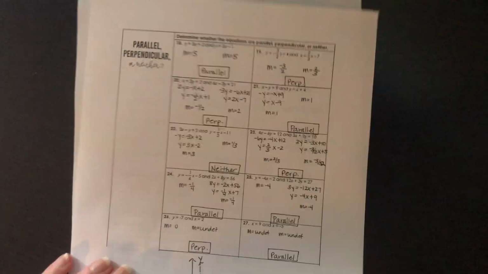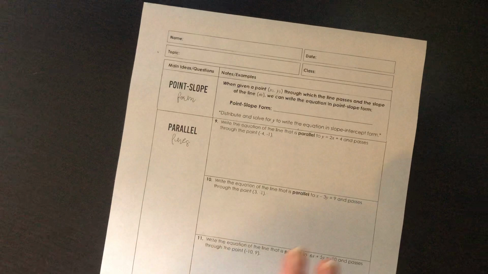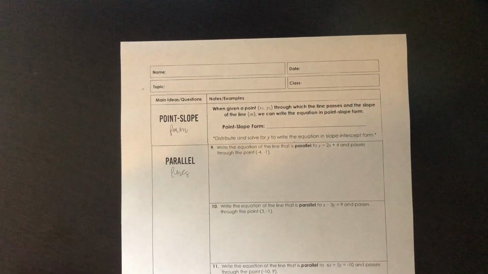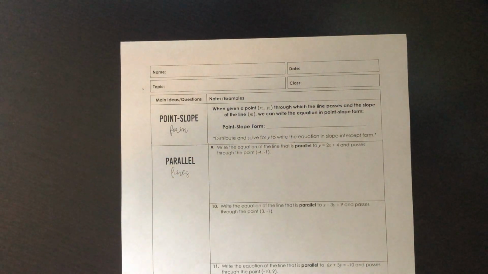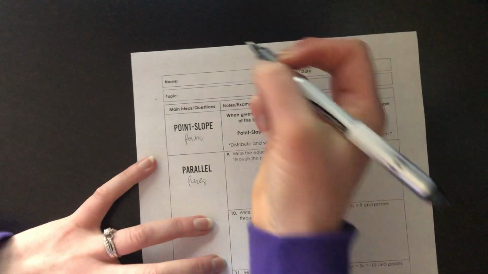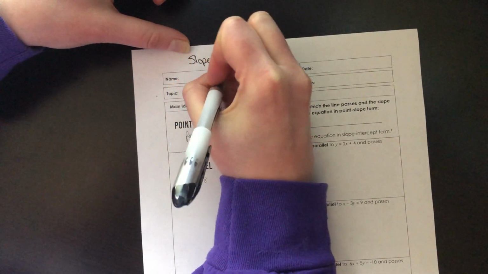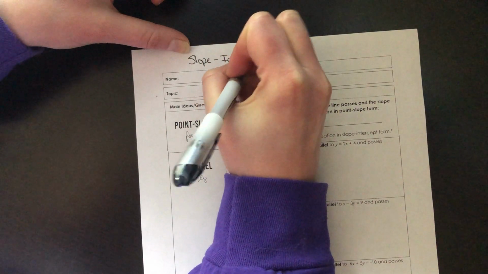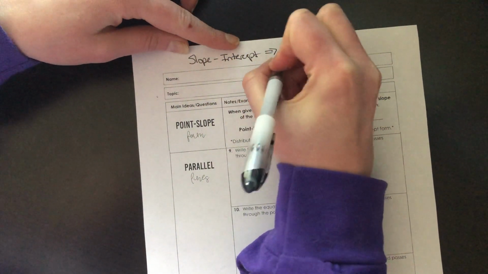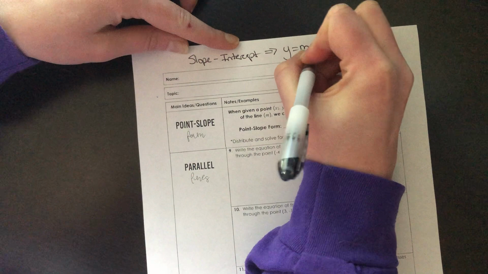All right, now, last thing we're going to talk about is point slope form. So we learned about slope intercept, or recalled about it, which is y equals mx plus b.